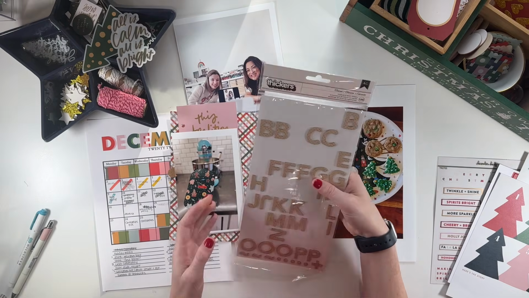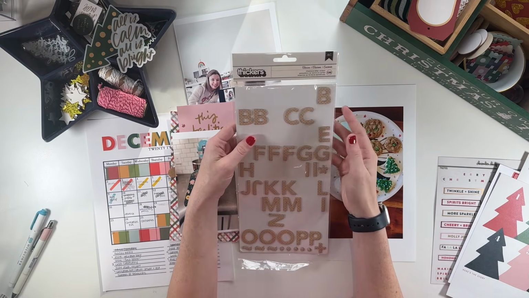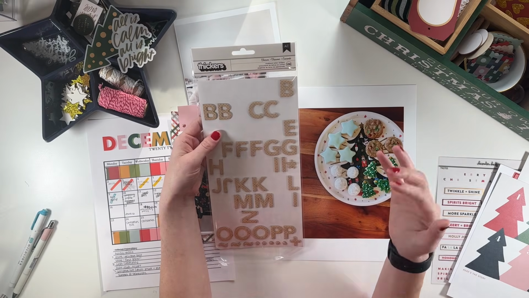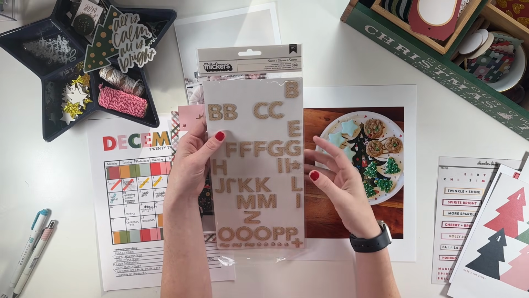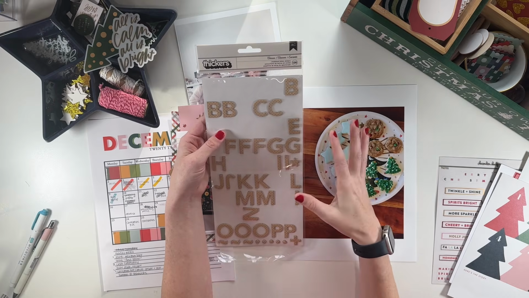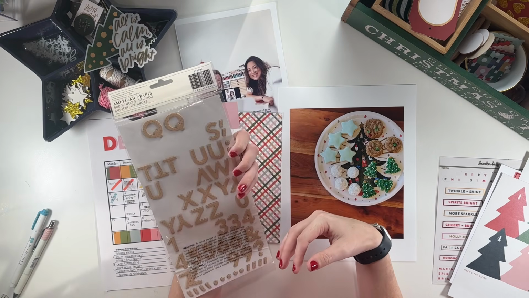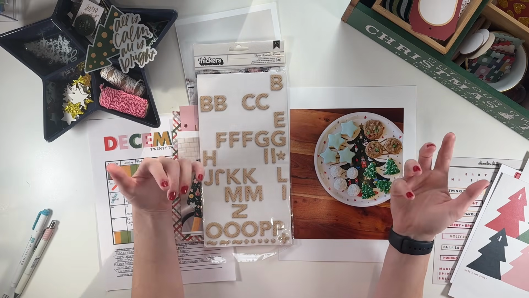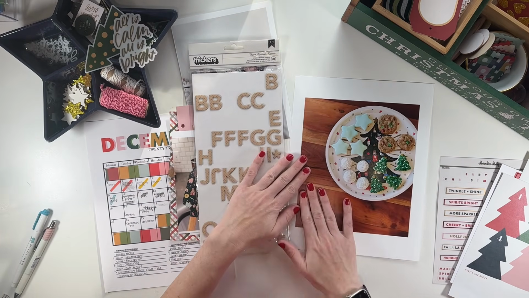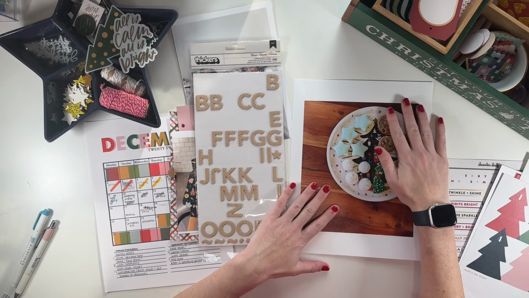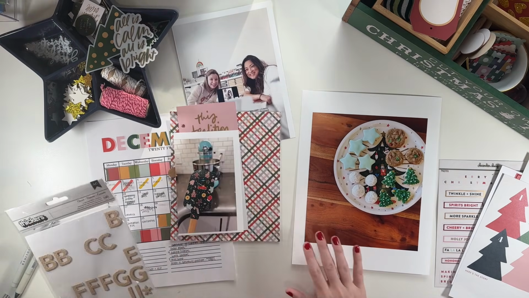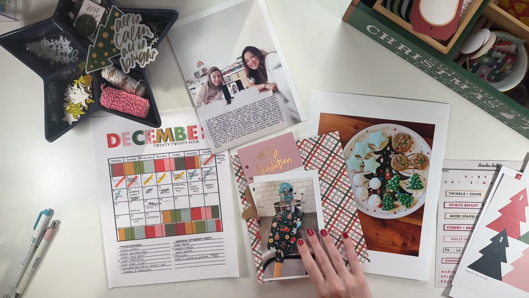I pulled these stickers from my stash. These are super old, and I feel like they look sort of like sugar cookies. I was just remembering that I had these. I was looking through it, and I do have all the letters I need to write the word cookies, but I don't have the letters for baking or day. So I'm thinking maybe I'm going to put "let's bake cookies" on here somehow. I'm not entirely sure yet, but that's kind of what I'm thinking for day 14.